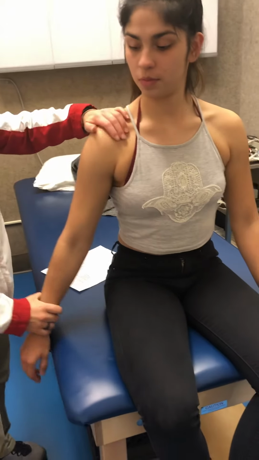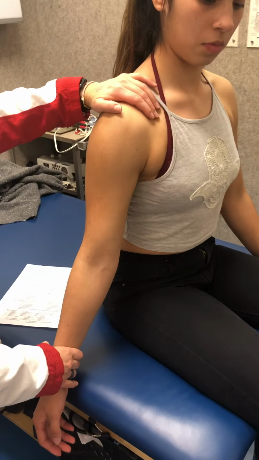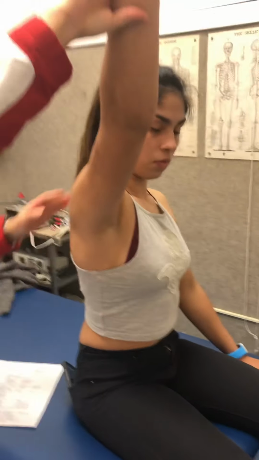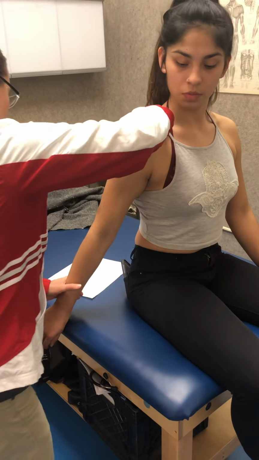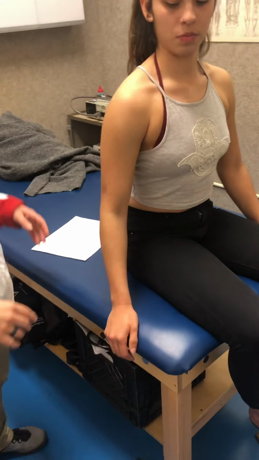Muscle actions or resisted range of motion for flexion. So you're going to have one base hand on the trunk, pull up into flexion, go up into flexion this way, pull, pull, pull, and I'm testing the pec major, the anterior deltoid, and the biceps. And then I'm going to go extension, again a base hand here, push back, back, back, latissimus dorsi, teres major, posterior deltoid.